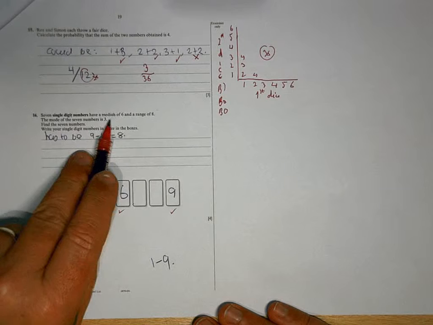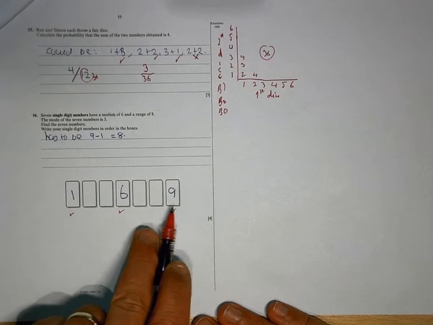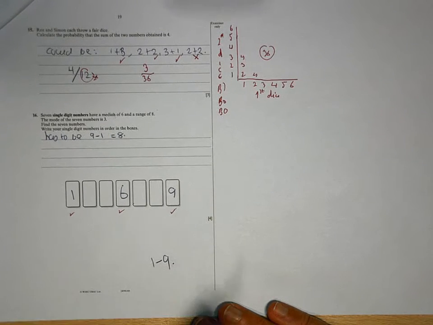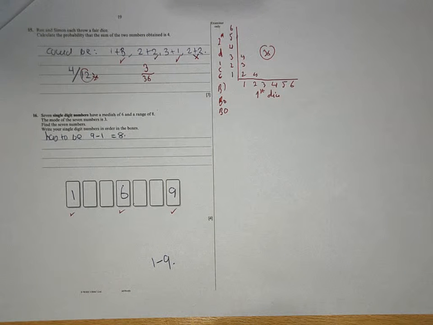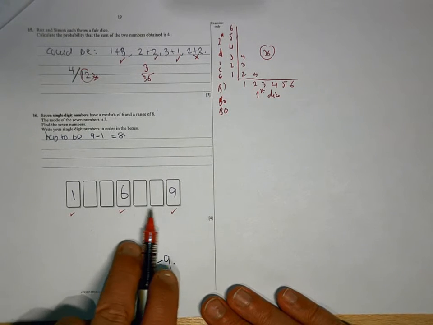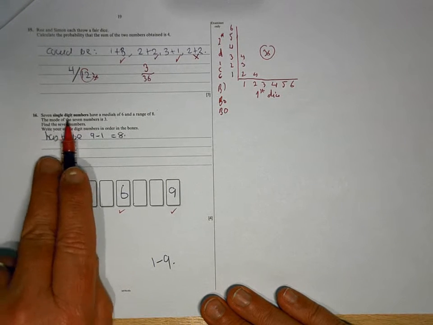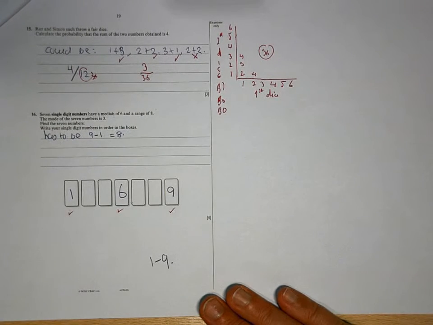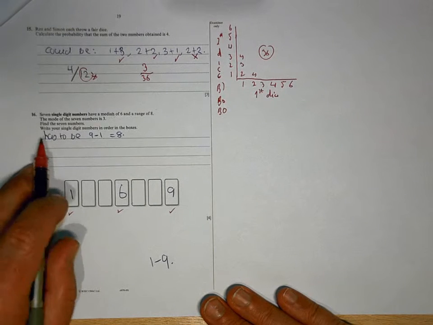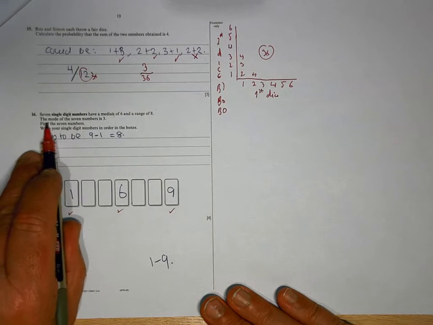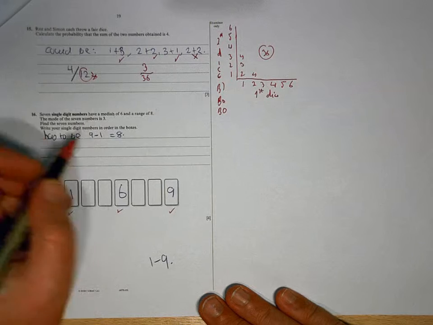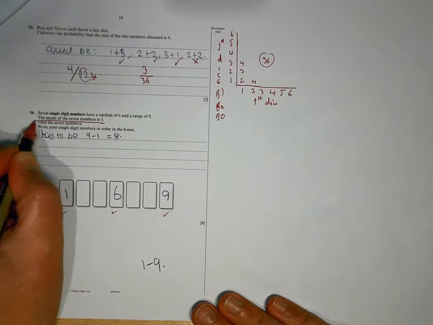So you've used the median is 6 and the range is 8, and that they're single digits, so you've got all that correct. What you haven't done is picked up this bit, which is that the mode is 3.